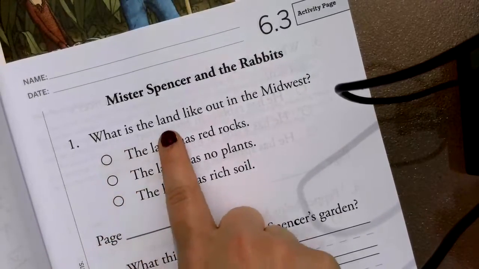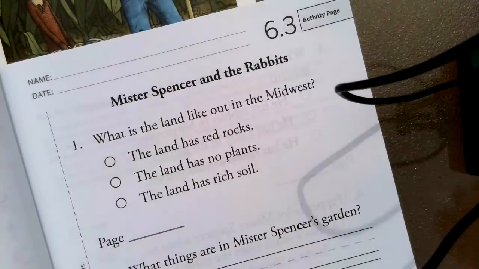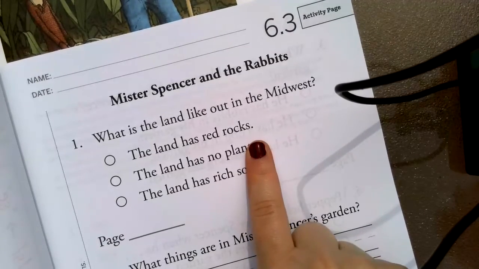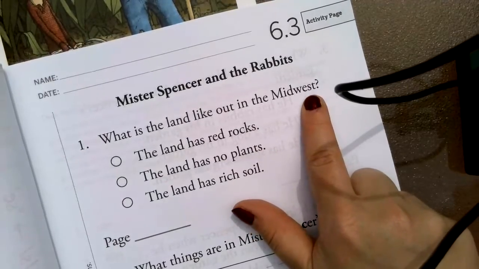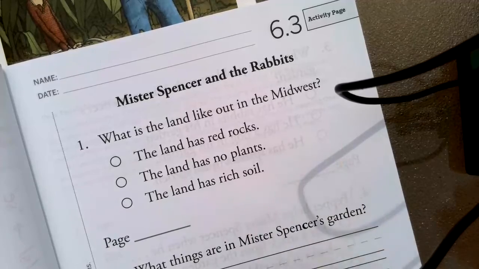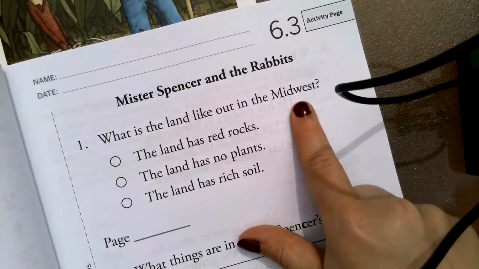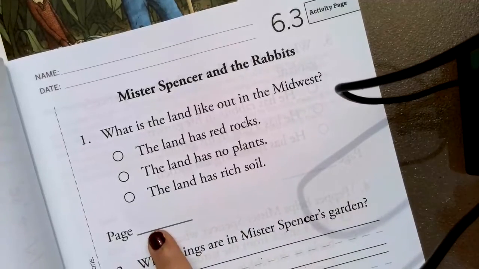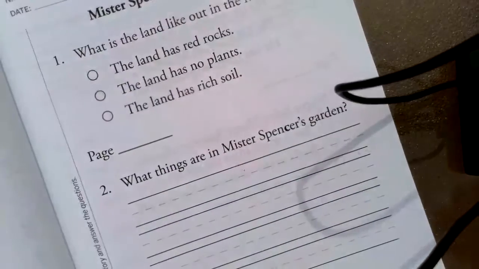It says, what is the land like out in the Midwest? Now, they try and trick you, because when we answer this question, our brain is going to want to talk about the West. But Grace doesn't live in the West. She lives in the Midwest. Kate was in the West. These are different places. Make sure you go back in the story. You have to put your page number anyway. So make sure you touch that answer when you find it in the story.